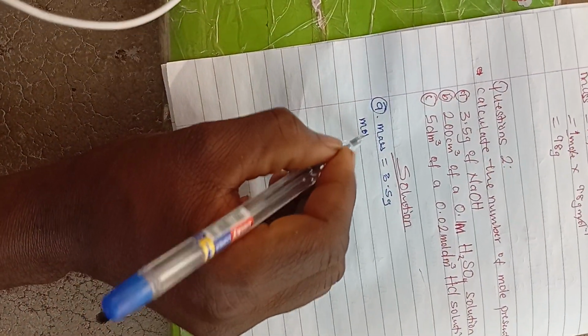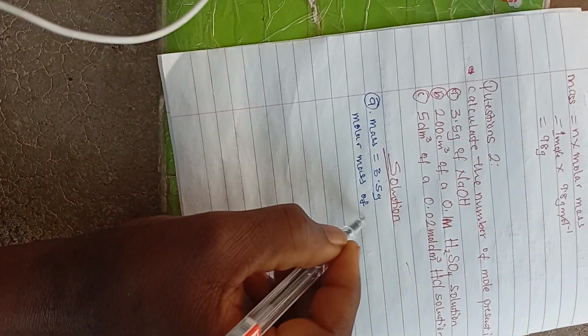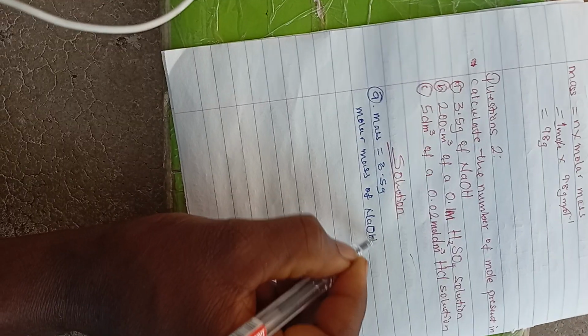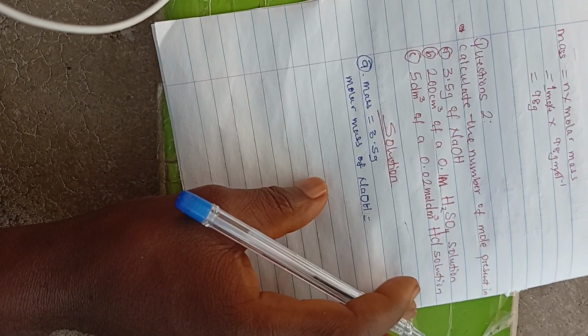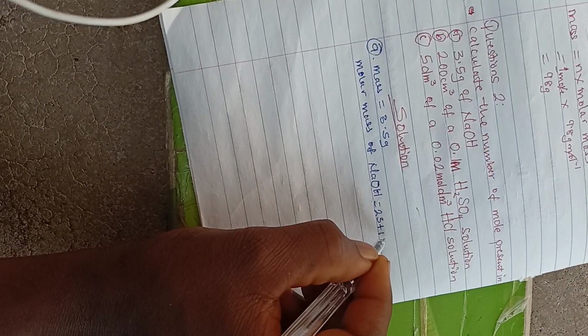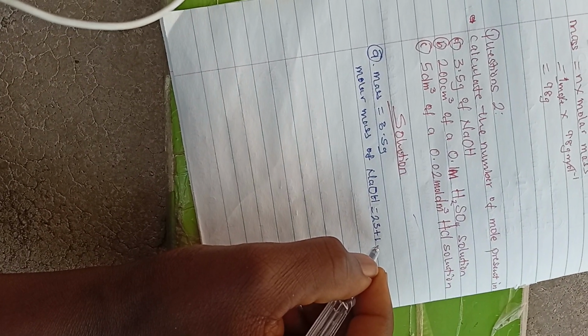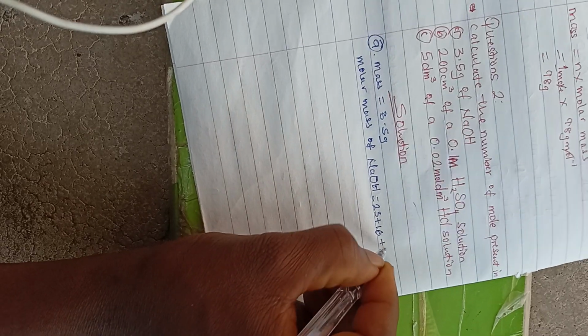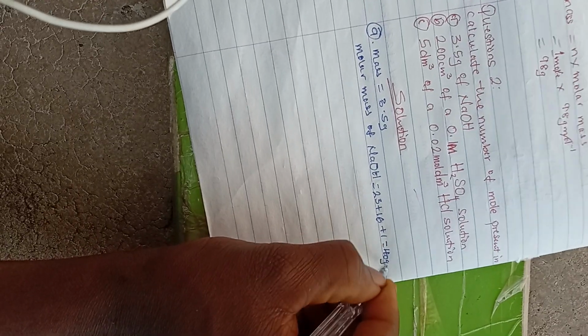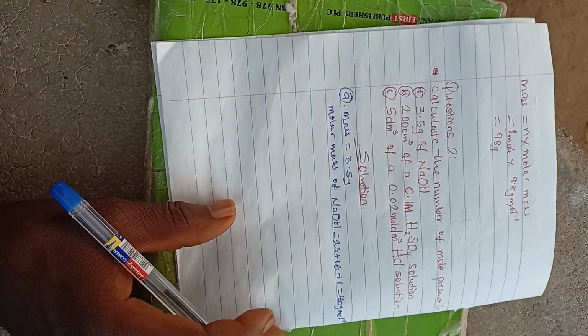Now the molar mass of this particular compound is going to be equal to, we have sodium 23 plus our oxygen, which is 16, plus 1. Now if you add this properly, it is going to give you 40 grams per mole, right?